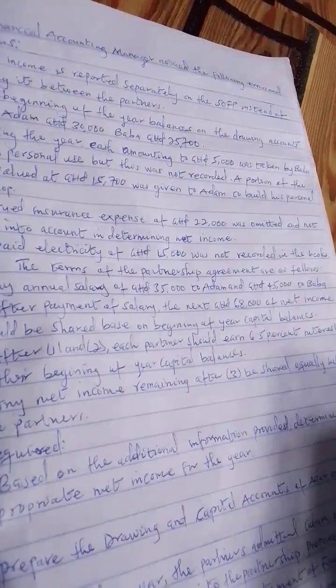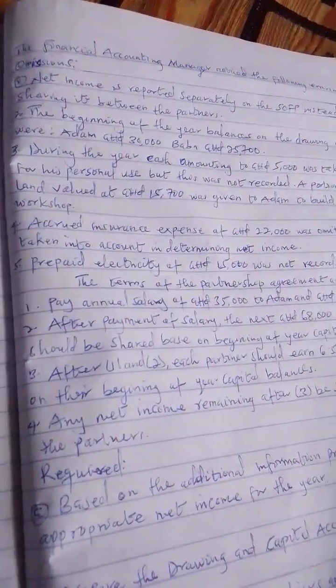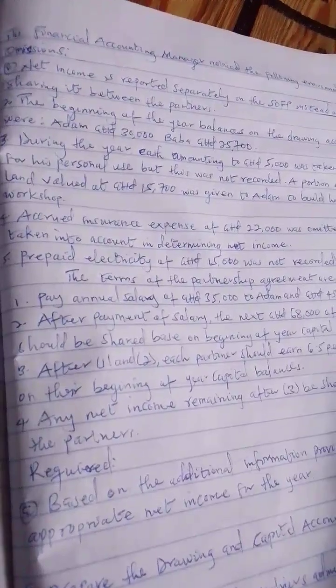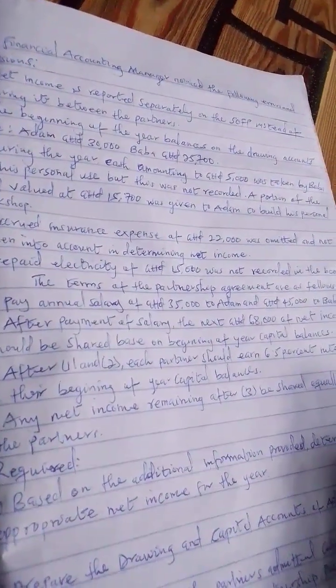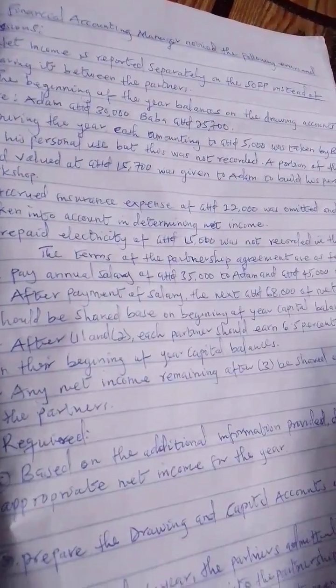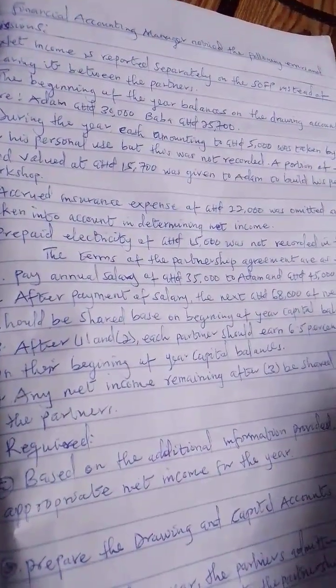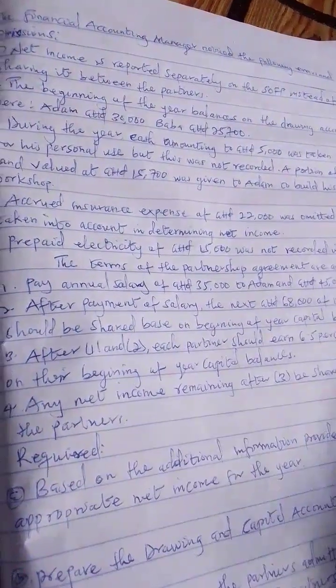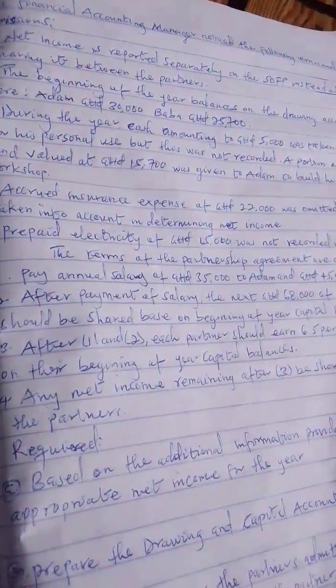And when you move on, it said a portion of the land valued at 15,700 was given to Adam to build his personal workshop. So this one also becomes drawing, because that land that was given to Adam was not also given to Baba. So it was for only Adam.